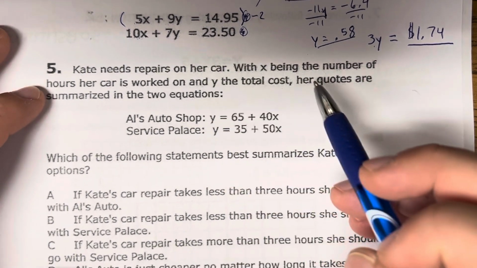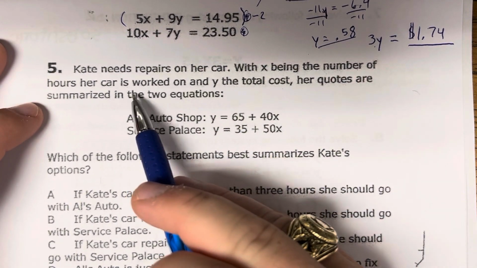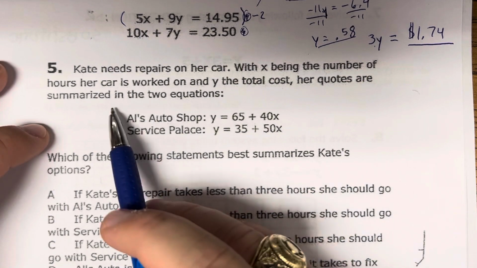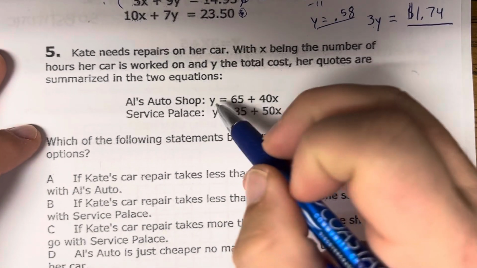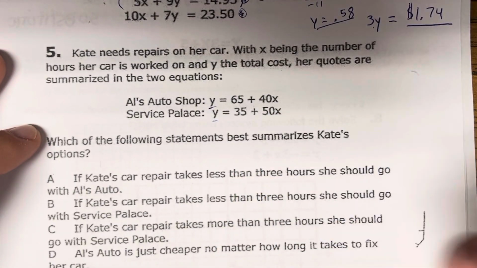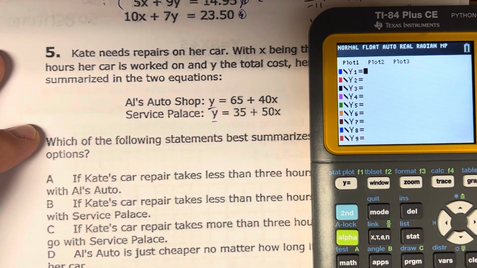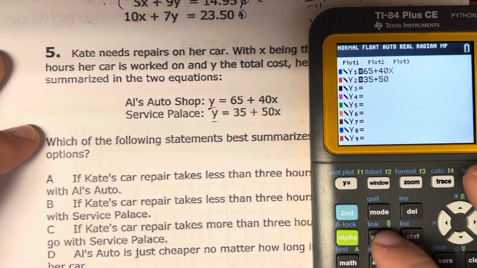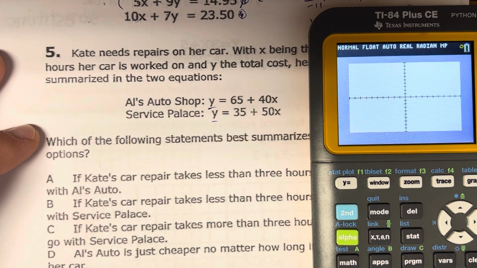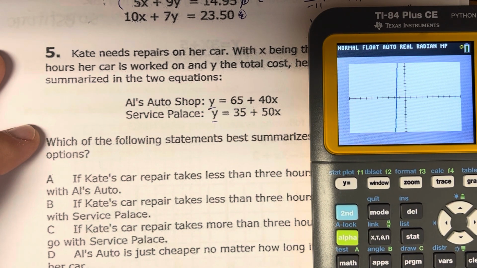Kate needs repairs on her car, with X being the number of hours her car is worked on and Y the total cost. Her quotes are summarized in 2 equations. So this one already has Y solved for, and so we're just going to go ahead and go into the calculator. Y equals 65 plus 40X, and Y equals 35 plus 50X. But here's the thing, if I graph it, I can't see it. I can see a little bit.